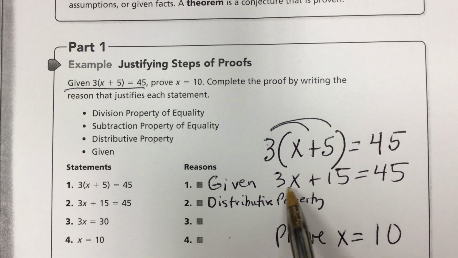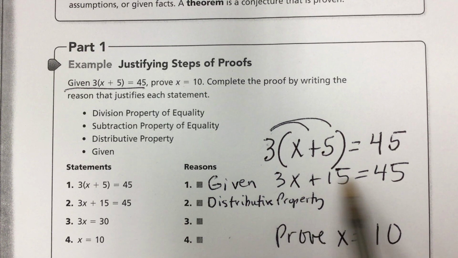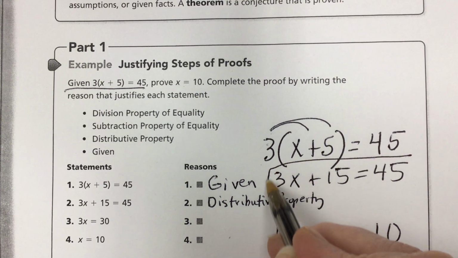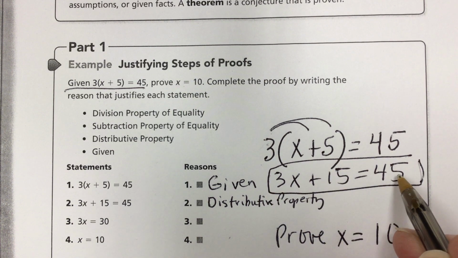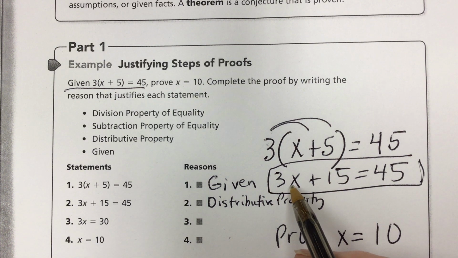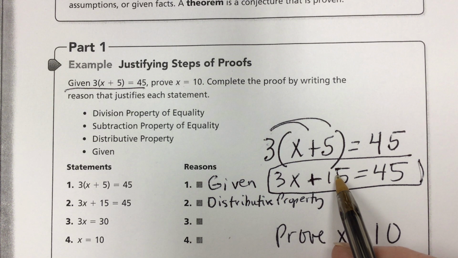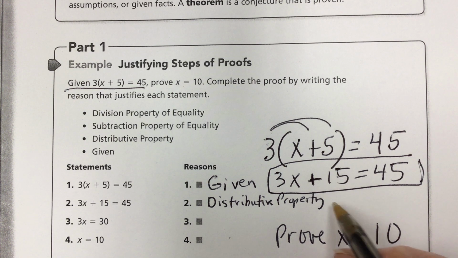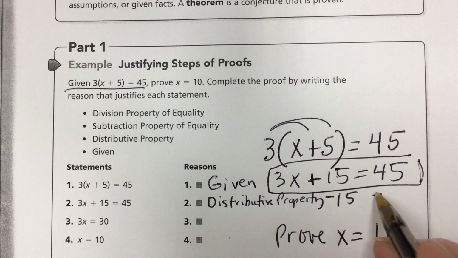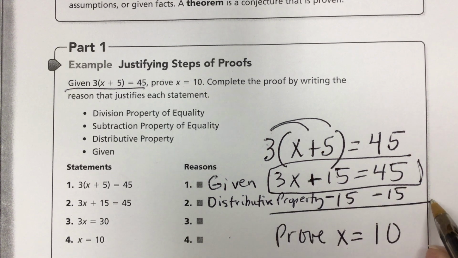Okay? Now, if we were continuing to solve this equation here, 3x + 15 = 45, I want to get my x's on one side by themselves. So what I want to do is undo adding 15 by performing the opposite operation of subtracting 15. So we'll want to subtract 15 from both sides.